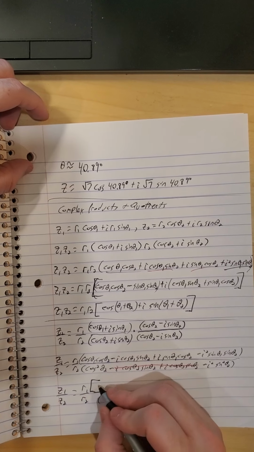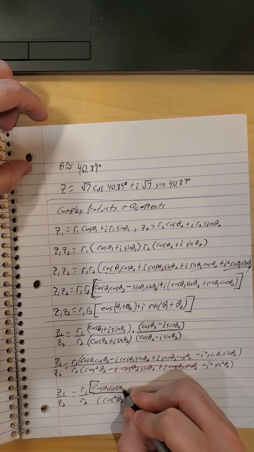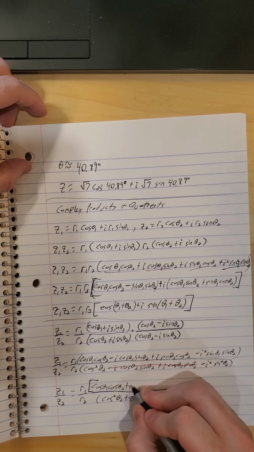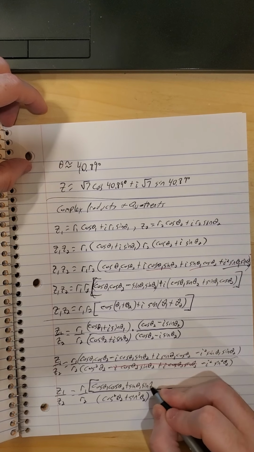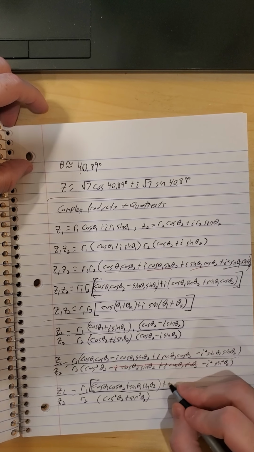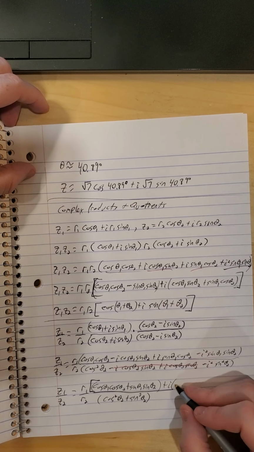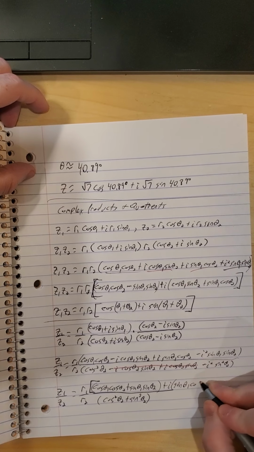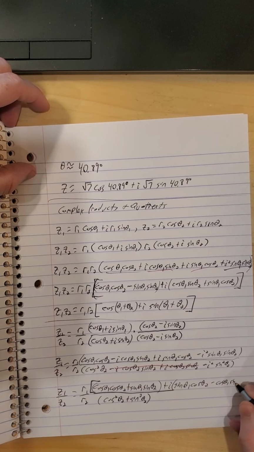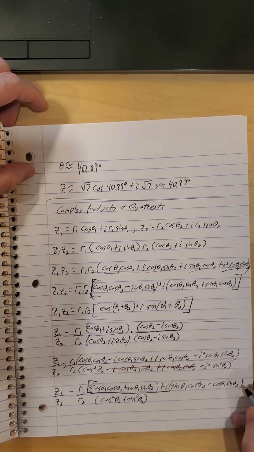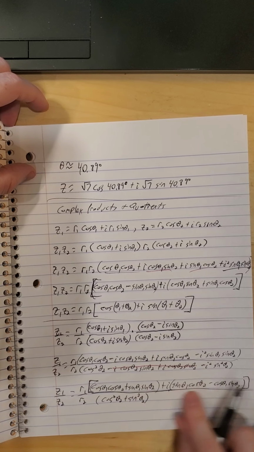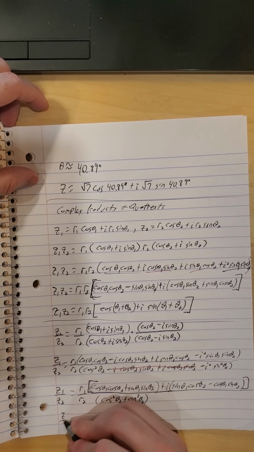Again, a little bit of regrouping like before. Cosine theta 1, cosine theta 2. Minus a -1 turns into a plus, so plus sine theta 1, sine theta 2. Group those guys together, and then similarly hang on to our plus I. Sine theta 1 cosine theta 2 minus cosine theta 1 sine theta 2. Close that on up. So that's a 1 down there, and here's more of the products and sums.